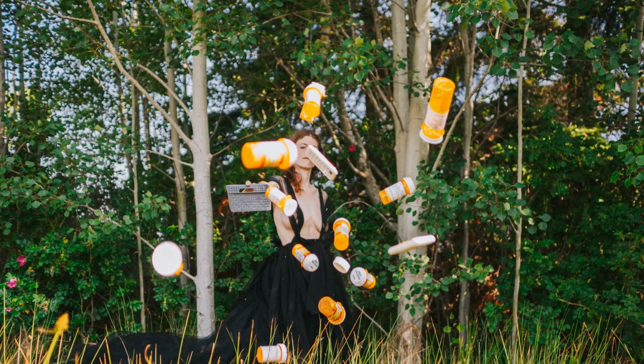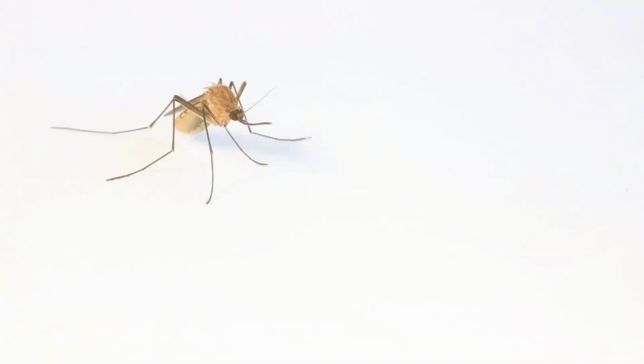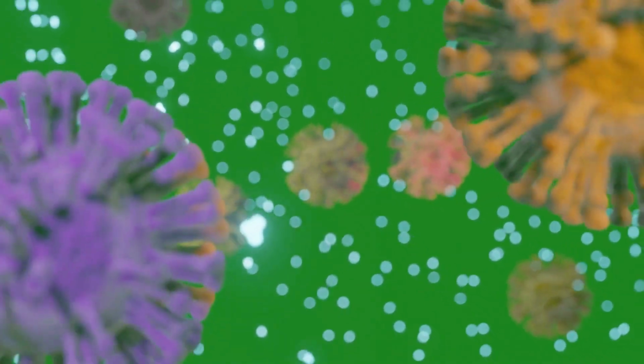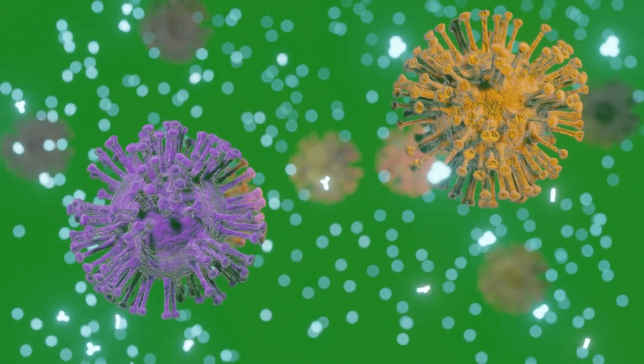Autoimmune encephalitis. Autoimmune encephalitis is a condition in which the immune system mistakenly attacks the brain, leading to inflammation. This type of encephalitis is often associated with antibodies targeting specific proteins in the brain, such as NMDA receptors.